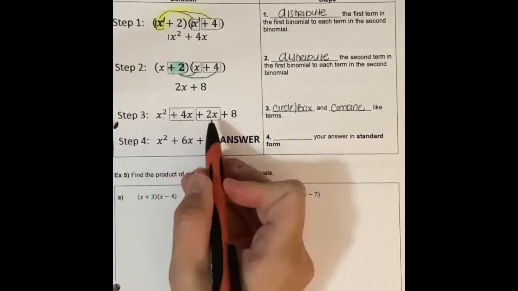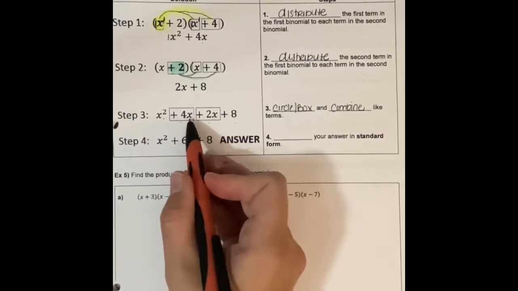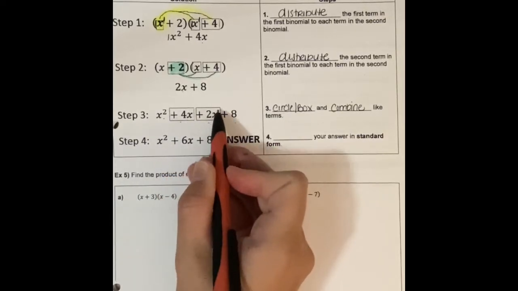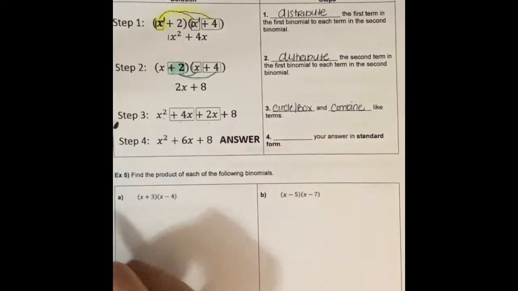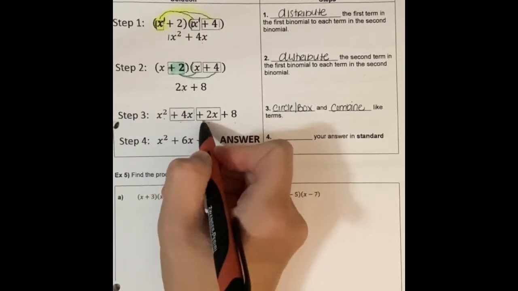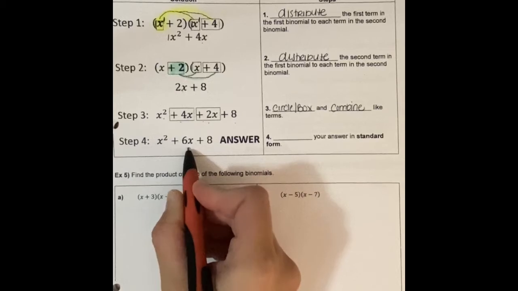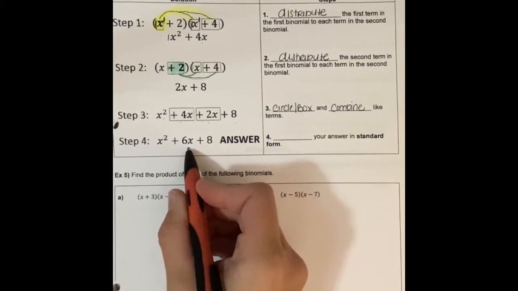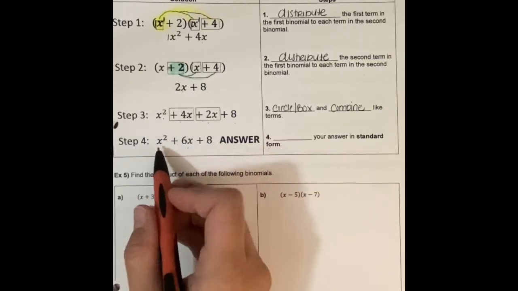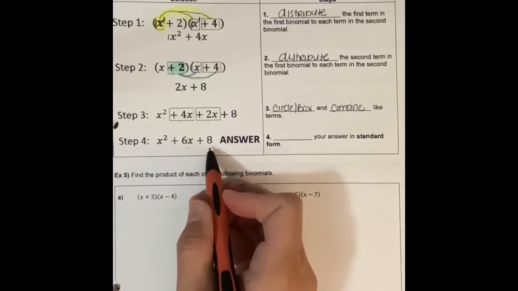So here I know 4x and 2x are like terms because they both contain an x variable and they both have a power of 1. So I can combine 4x plus 2x is 6x. Remember, when we're combining, we don't touch exponents. So my final answer is x squared plus 6x plus 8.